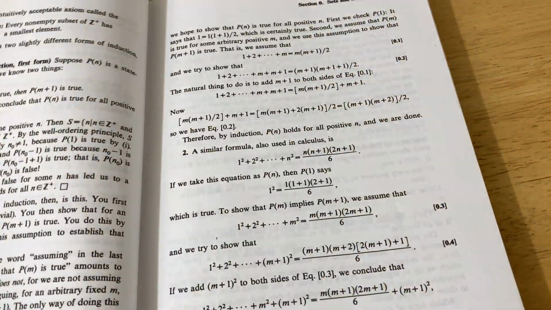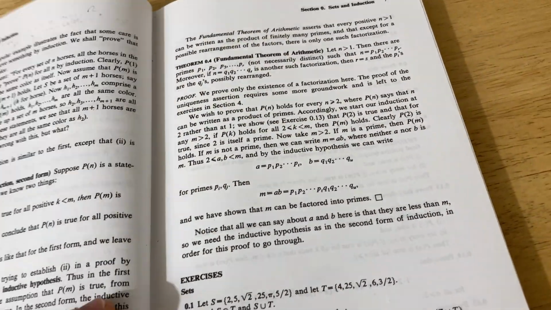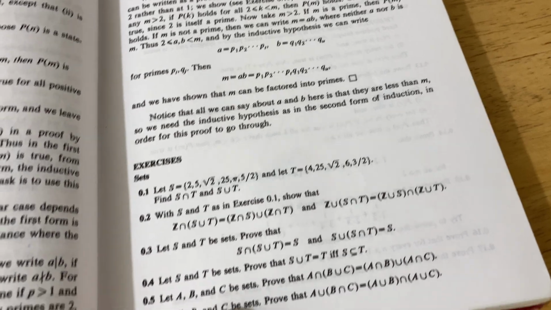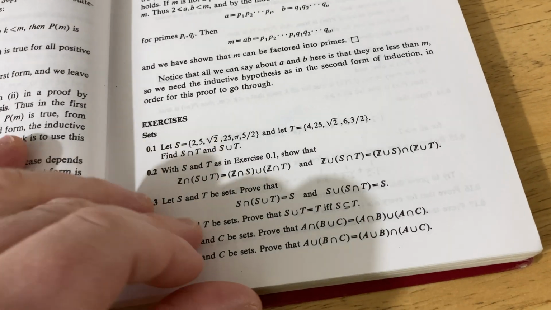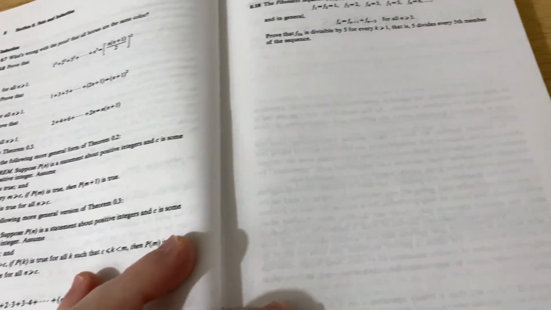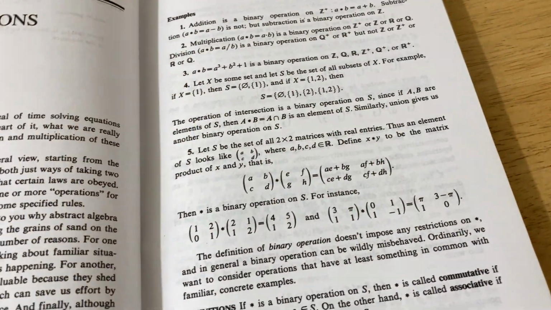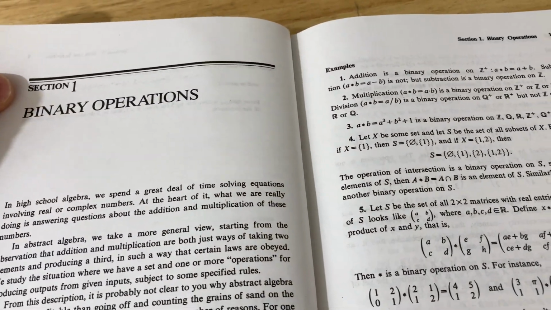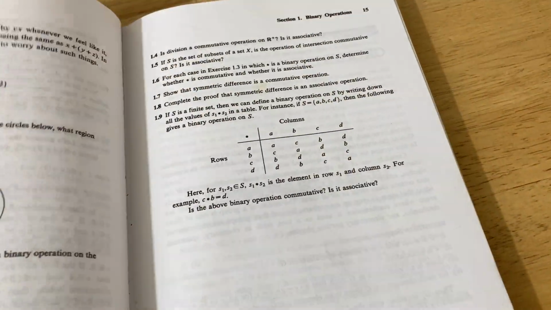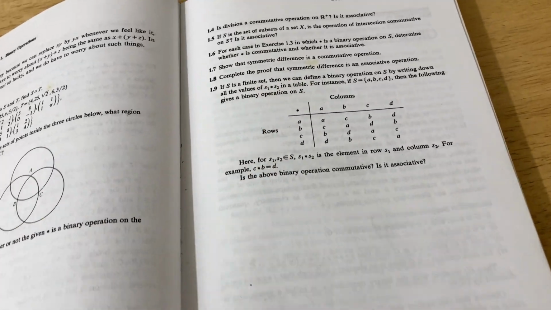I think I've actually read the entire thing, and I've done a lot of the problems. Apparently I didn't do these though. Usually I would circle them or scratch them out, but I feel like I have done these, so maybe I just didn't want to write in the book, because I've worked through pretty much the entire book. Section 1 is on binary operations, and I know I've done a bunch of the problems here, and again, for some reason, I didn't write in the book, which I probably wouldn't today. I've got a pencil here, and I'm not going to write in this book.